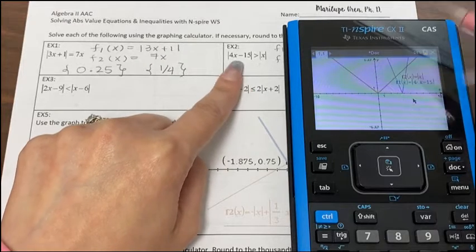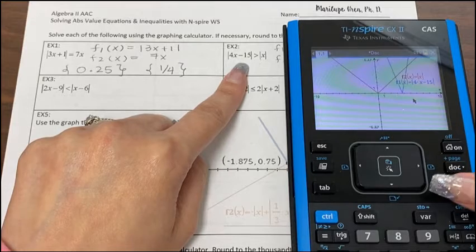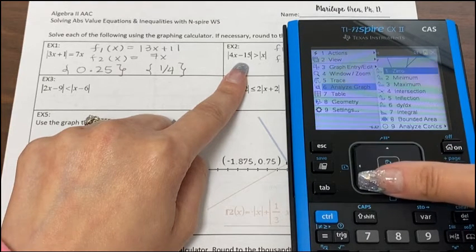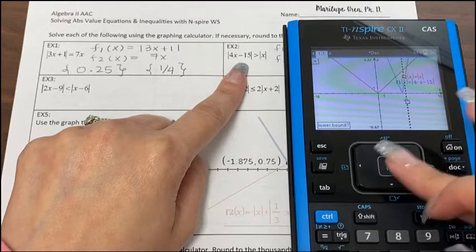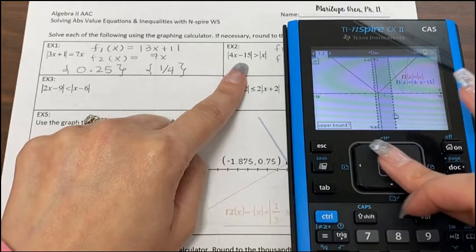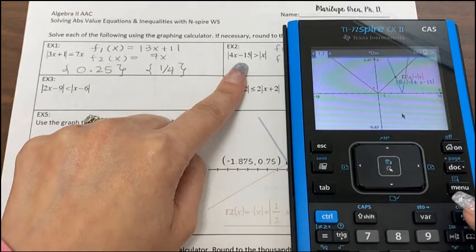Okay, but you see that this one is the one that needs to be above. So I go to menu, I find my intersections, right? Analyze graph, and then intersection. You have this dotted line, so I'm going to select here, and I'm crossing here the first intersection. Okay, so you can see that that one is 3, 3.